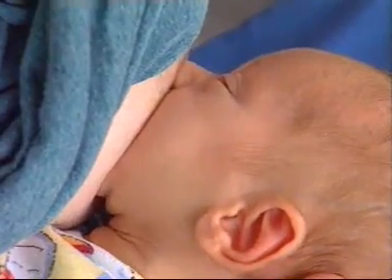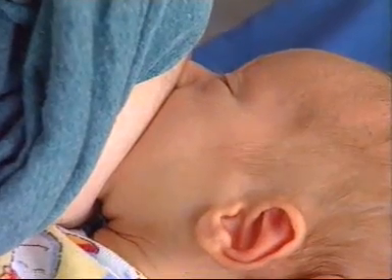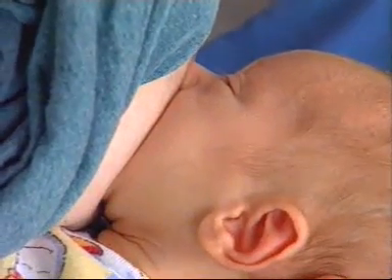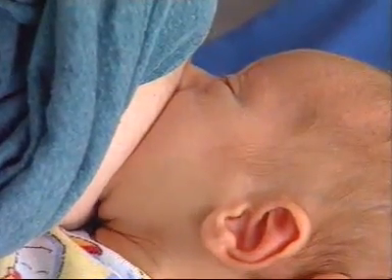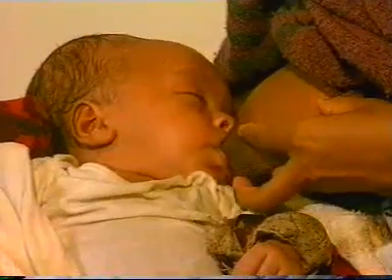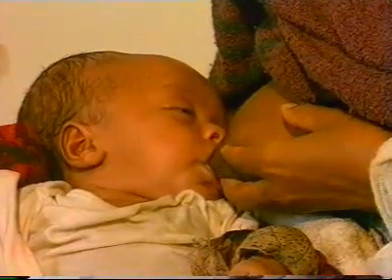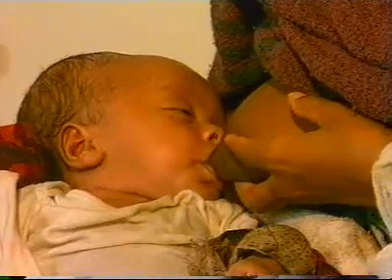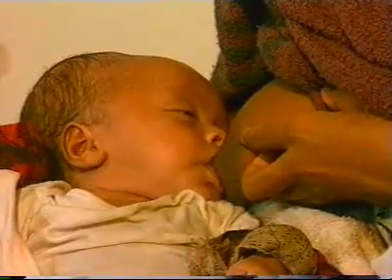This young infant is suckling effectively. This young infant is not suckling effectively. The young infant is making mostly rapid sucks. You cannot see swallowing.